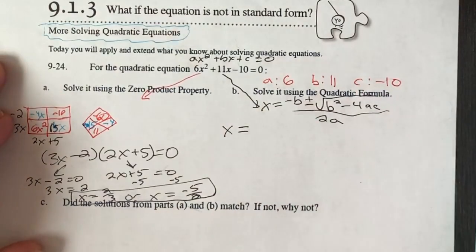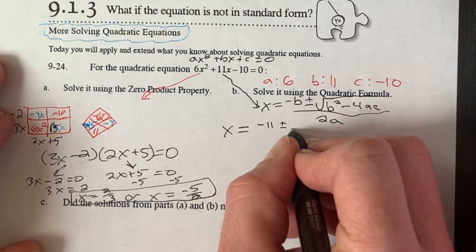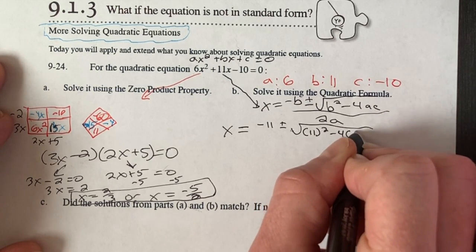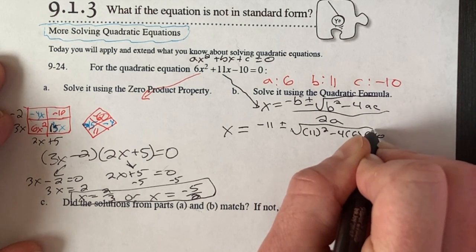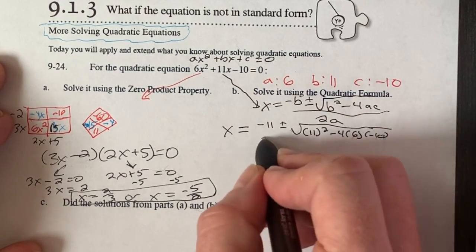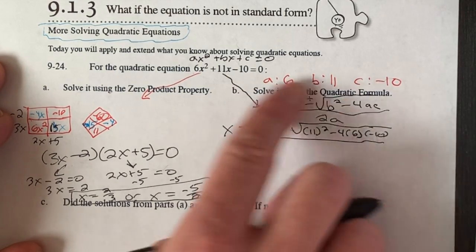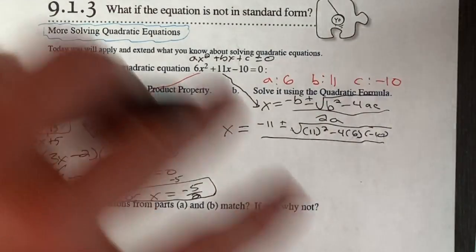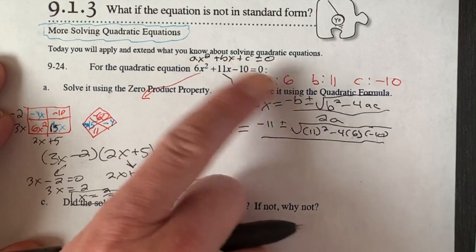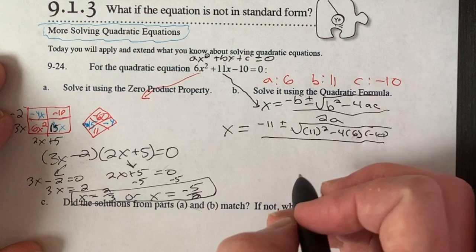That's our C. So we're going to have negative B, which is going to be negative 11 plus or minus the square root of b squared, so I get 11 squared minus 4. A is 6, C is negative 10. So notice here when I just wrote down my A, B's, and C's, it's just really quickly to pop into this equation. And again, we'll prove where this equation comes from in chapter 10. I kind of talked about it in the last video, went through some steps that you're allowed to do to rewrite this as this to prove that this is an equivalent way we can write that equation, but we'll prove it together when we get to chapter 10.